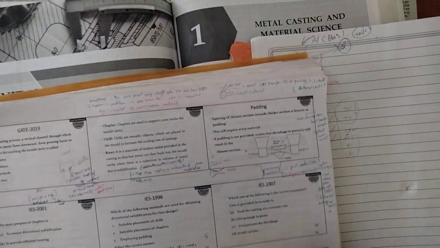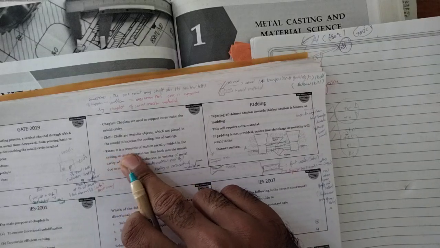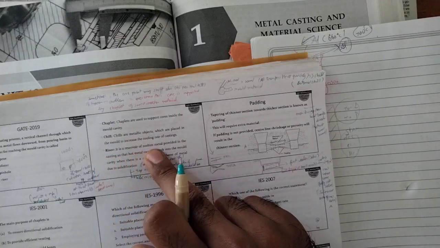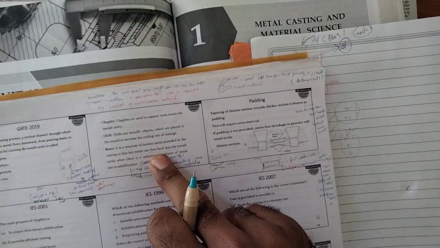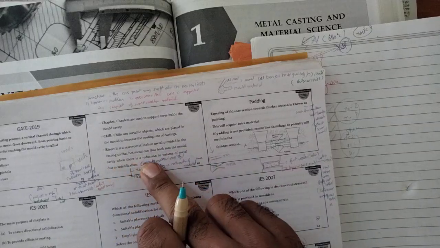That's it. So next one, reservoir. A reservoir means a riser. It is a reservoir of molten metal in the casting, so that hot metal can flow back into the mold cavity to compensate for shrinkage.